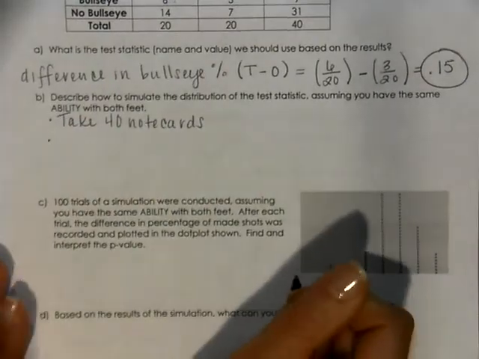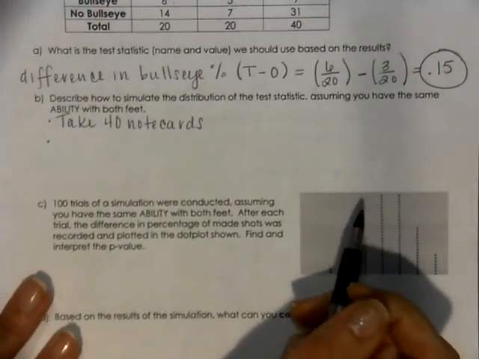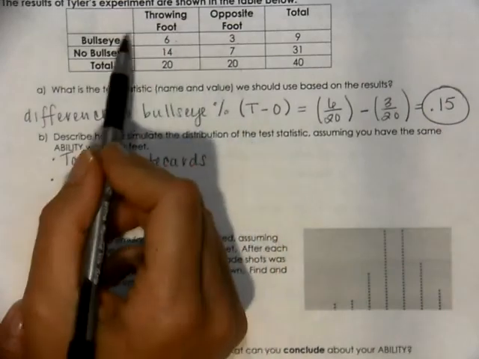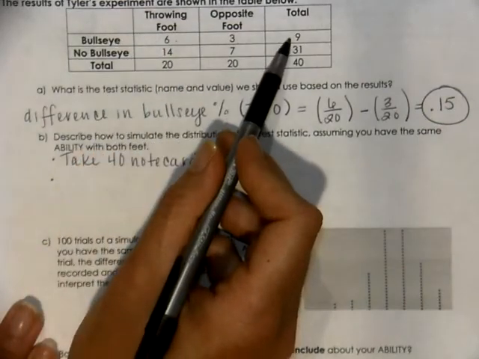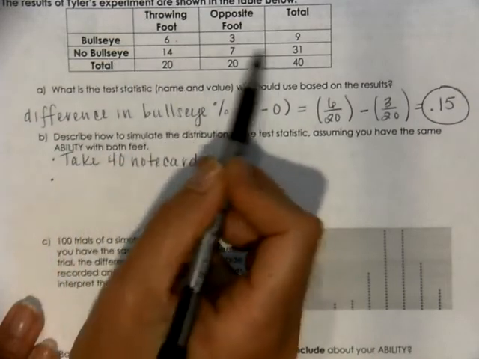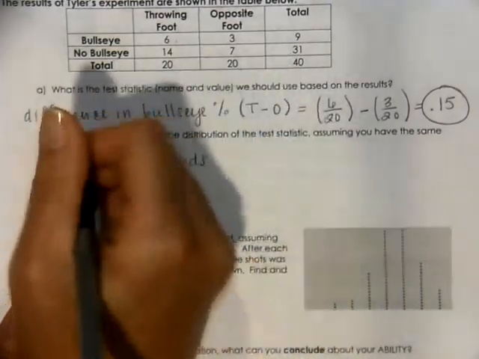Now we're going to label them. How many successes did he have? Or in this case, a success is a bullseye. Look back up to your two-way table to help you. He had 9 successes, so you're going to label 9 of them as bullseye and 31 as no bullseye.